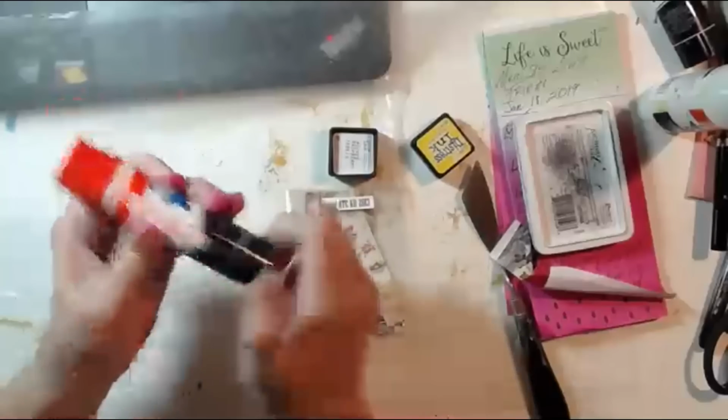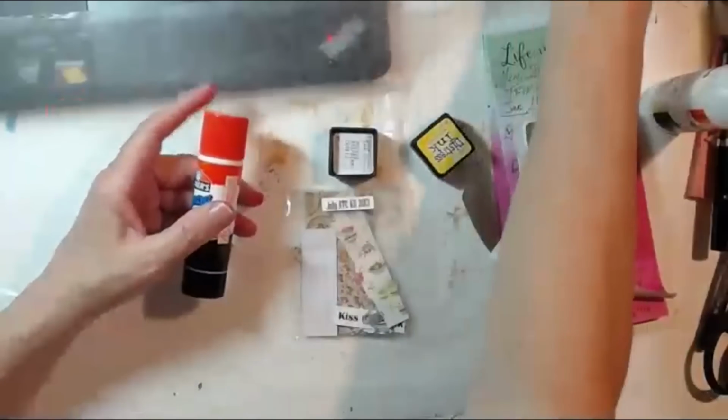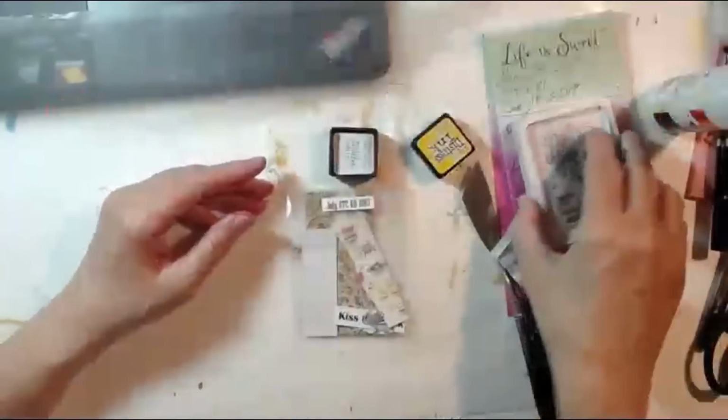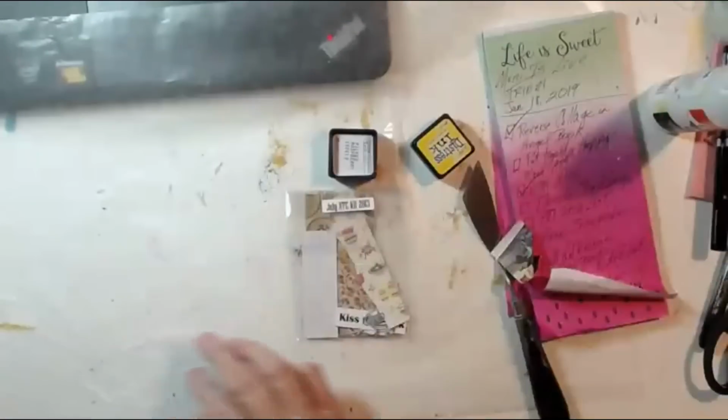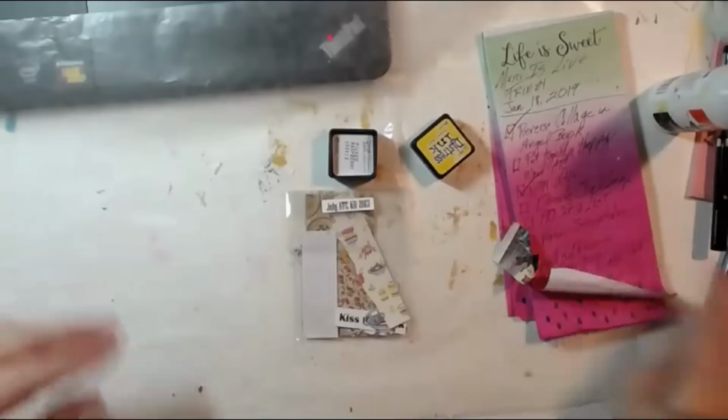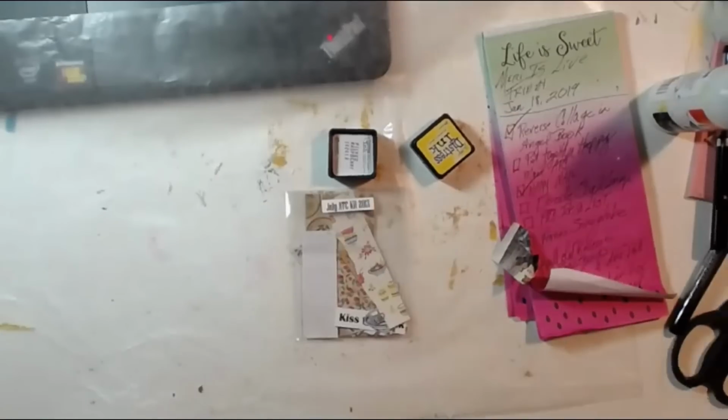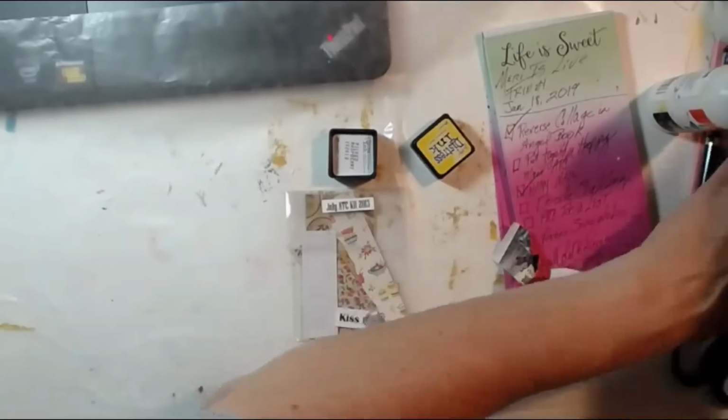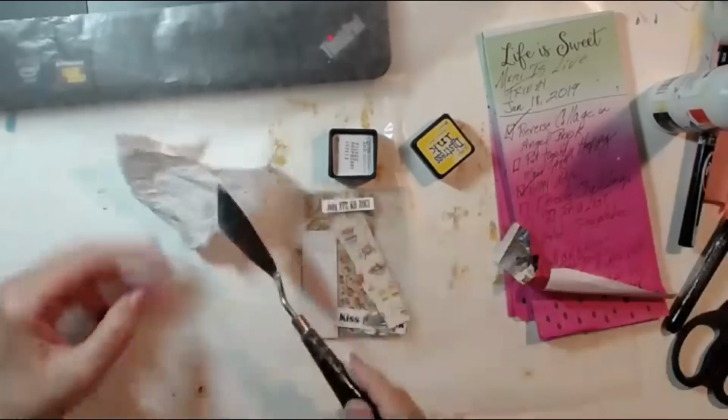We are getting ready to do our doodle challenge. I hope you guys are enjoying that doodle challenge. I had so much fun last week doing it. There's my Archiver's ink, my palette knife. Well, ew, it's kind of gucky. Let's see if I can't get a little of that off.